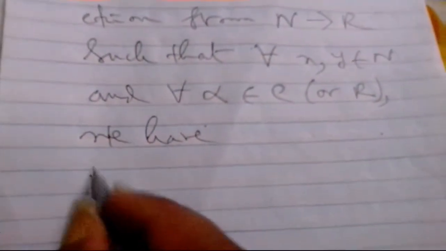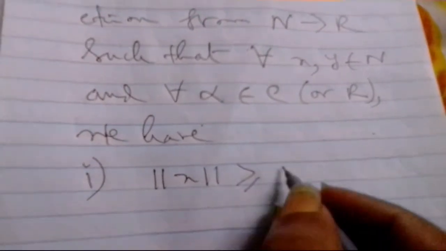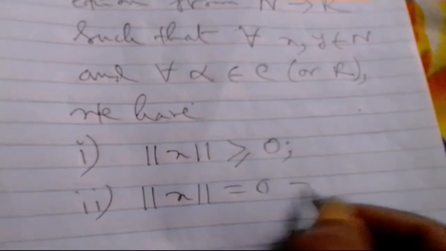Number one: the norm of x is non-negative, greater than or equal to 0. Second: the norm of x is equal to 0 if and only if x is 0.